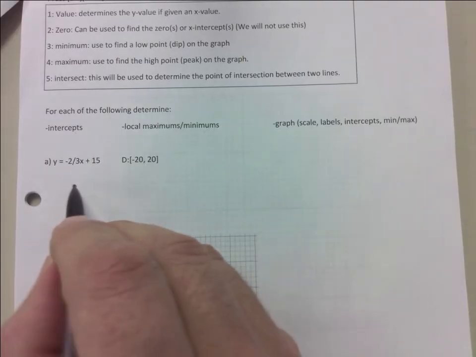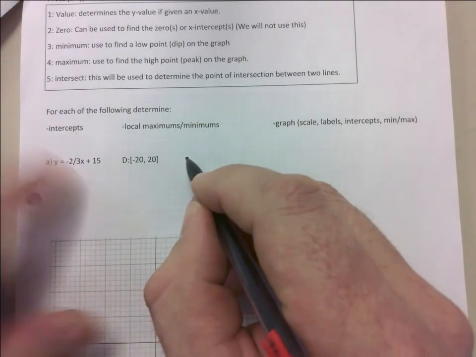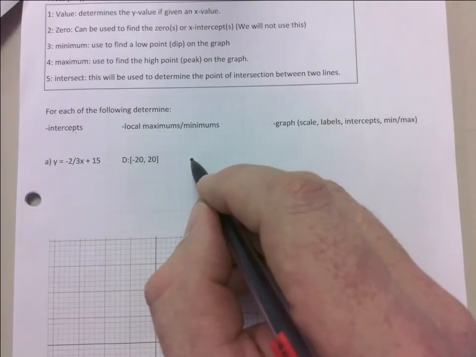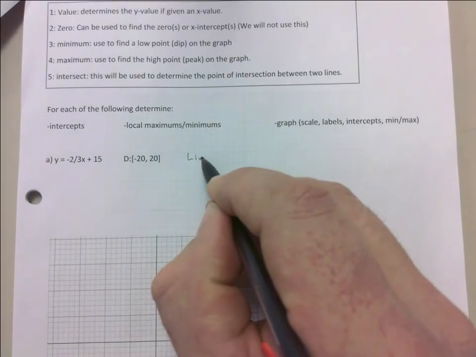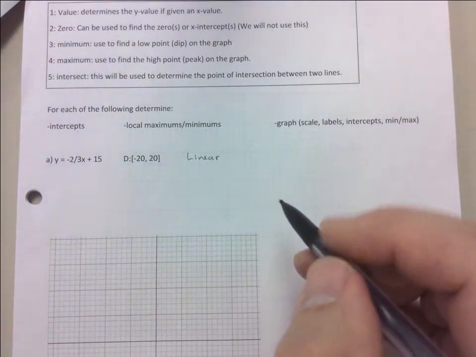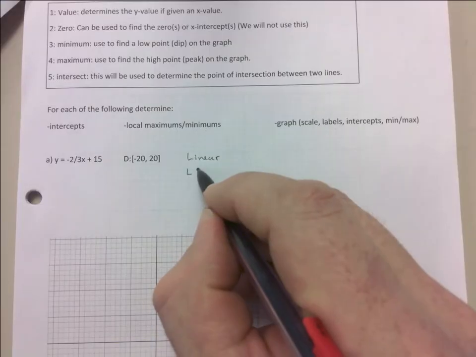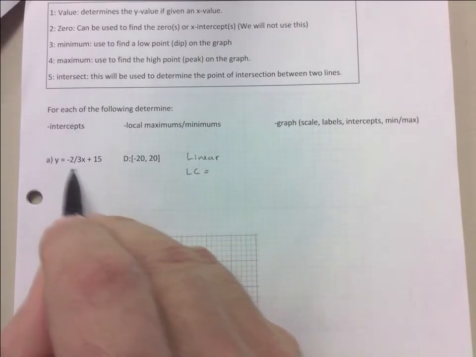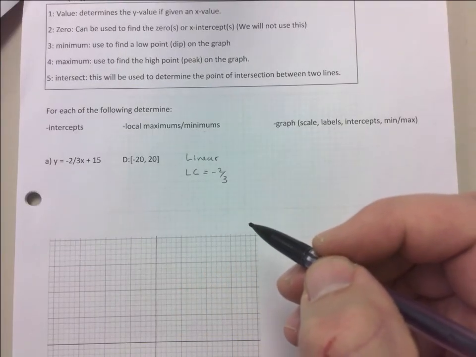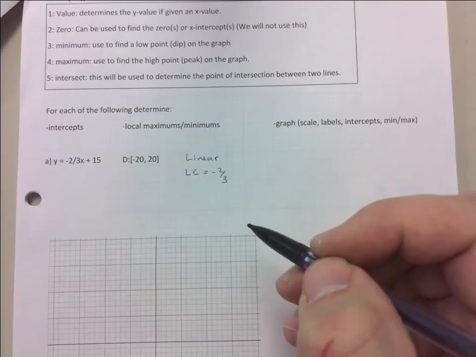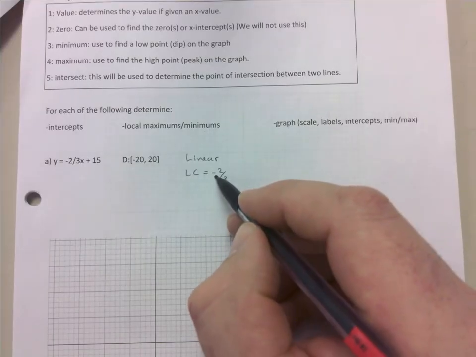Before we type it in, what kind of function is this? Linear, quadratic, or cubic? It's linear, right? Linear. And the leading coefficient is what? Negative 2/3. Which way are we expecting this thing to go if it's negative?